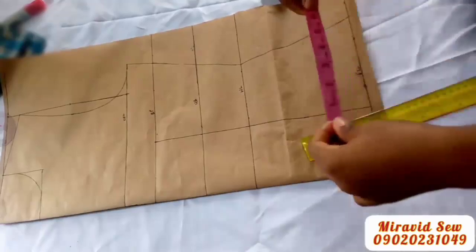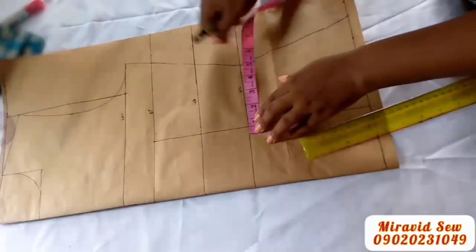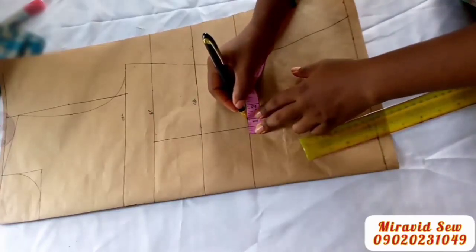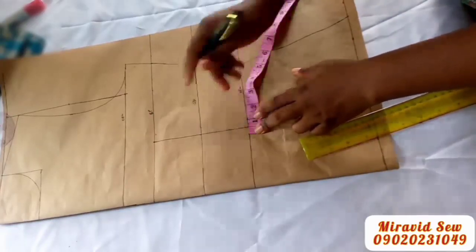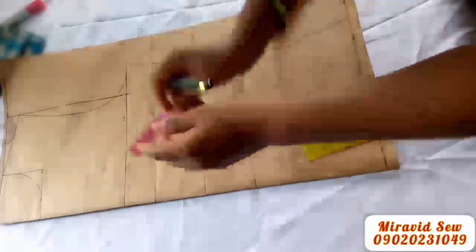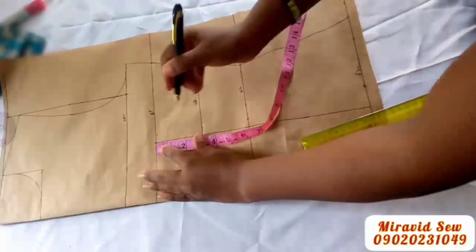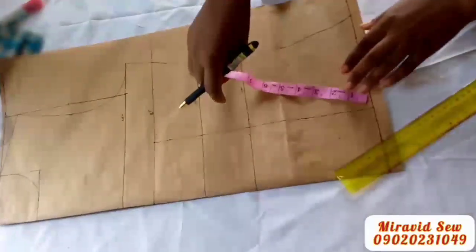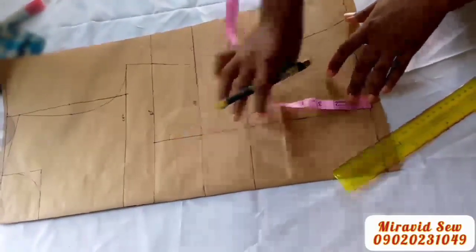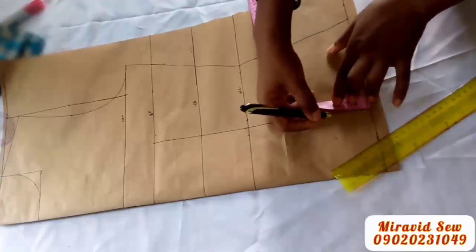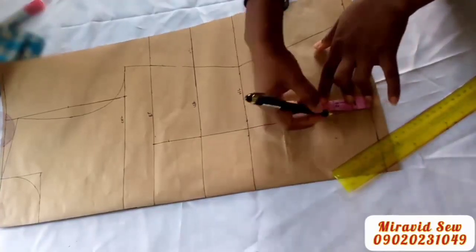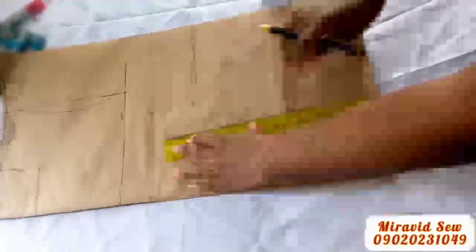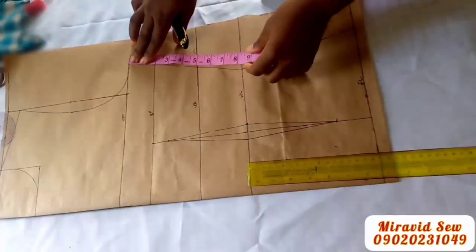On the waistline, I'll just go in by half an inch on both sides. And then from the bust point line, I'll just come down by 1 inch. That's going to be where our dart will be starting from. And from the hip line, I'll just go up by 2 inches like so and mark it. That's going to be where our dart will be ending. So I'll just go ahead to connect my dart from the 2 points. Remember, I'm passing through the waist dart.